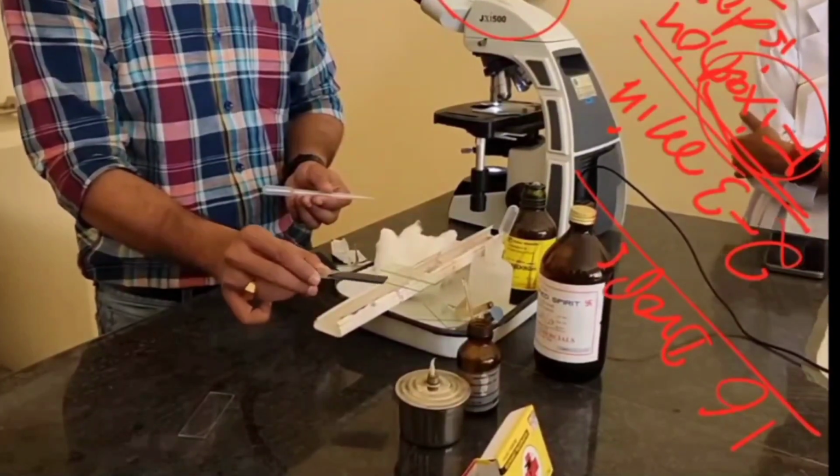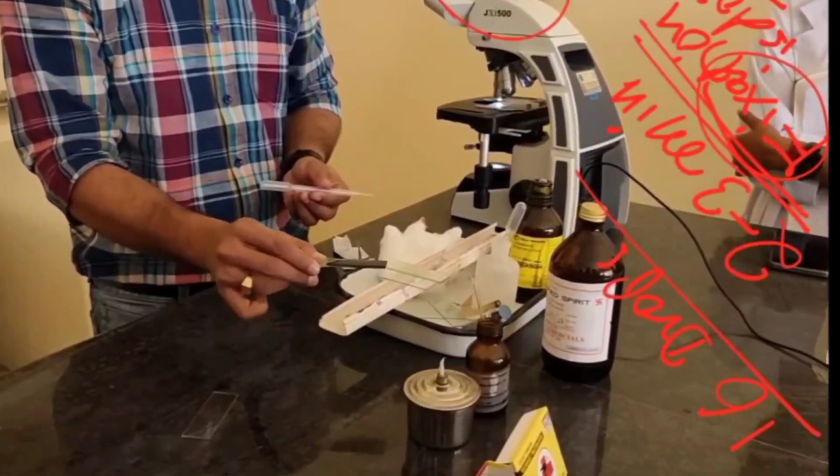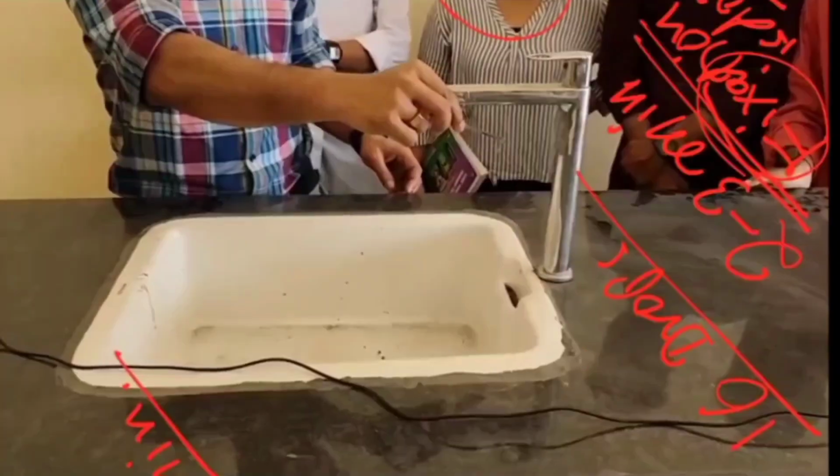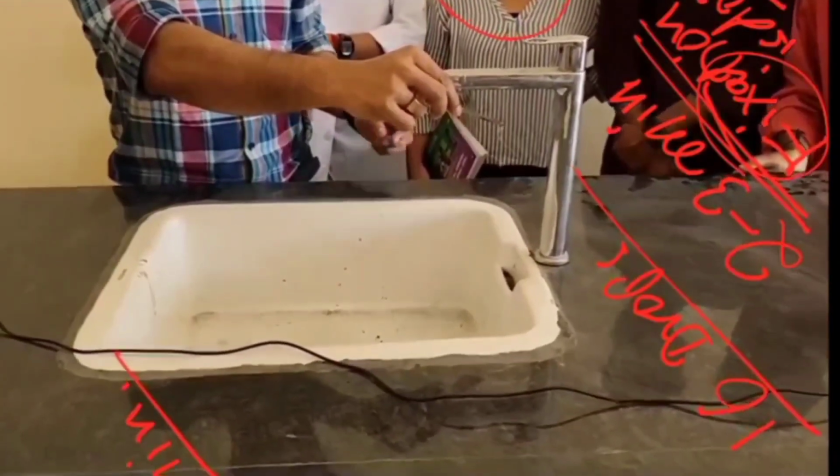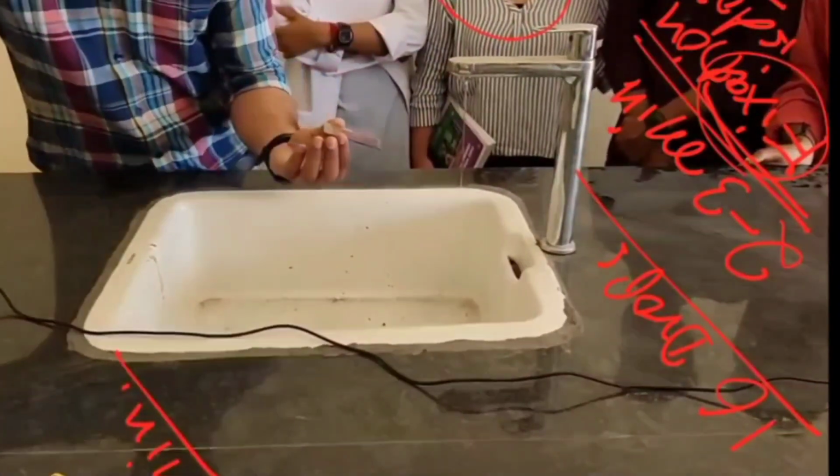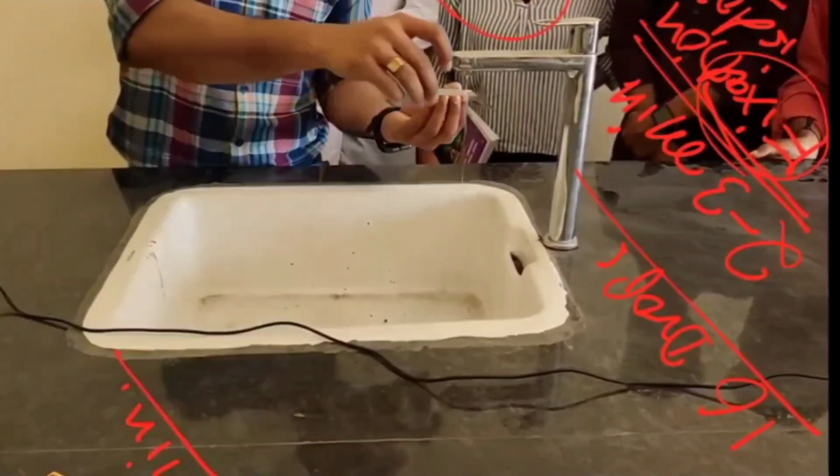So this is the way we can mix it. Either you can use a blower or any other thing to mix it. And after that, 7 to 10 minutes are over. Now I'm going to wash it. You have already seen, so 7 to 10 minutes are over.